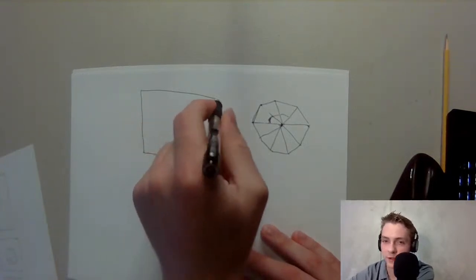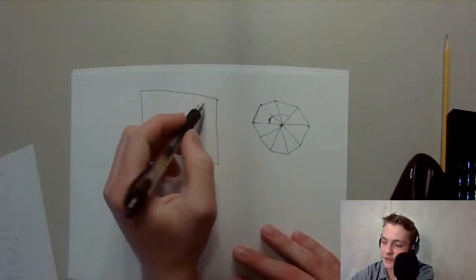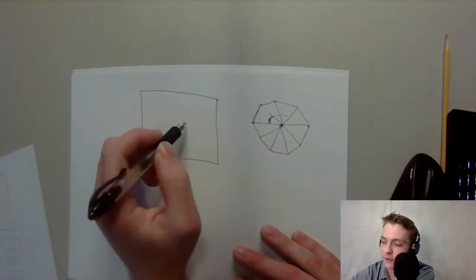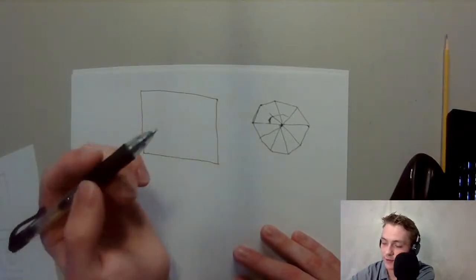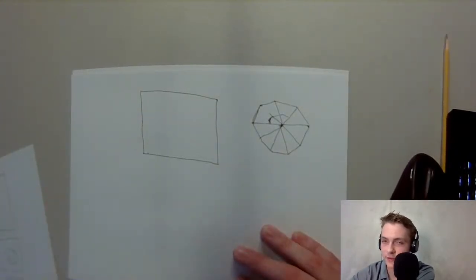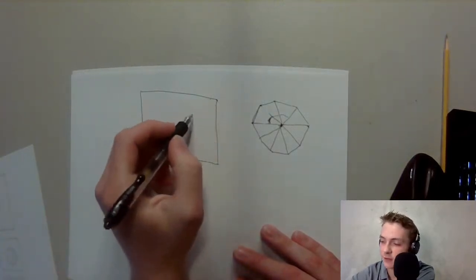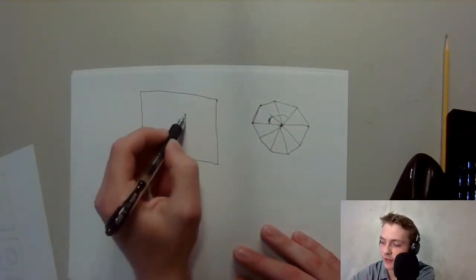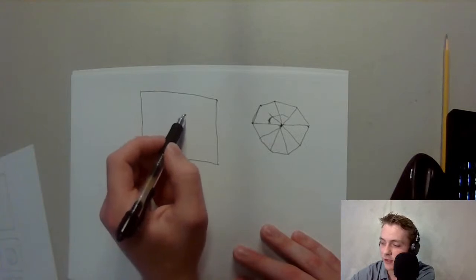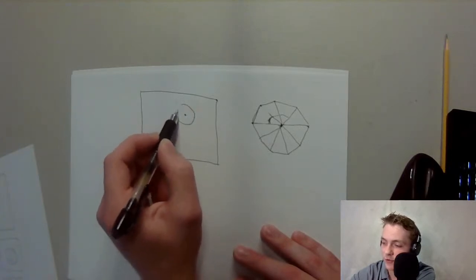So we want to give it some XY value, and then it would draw, say, a circle. It would draw the spotlight circle. So let's say we give it like this point right here. It would draw the circle at that point.